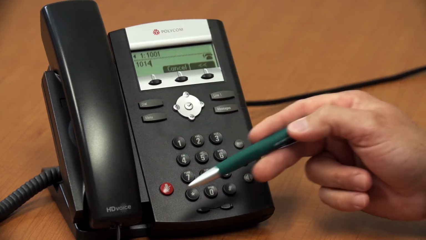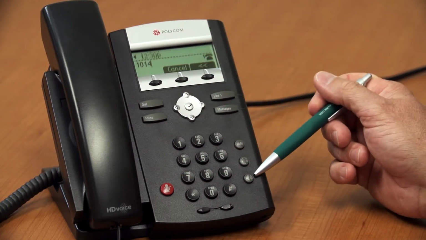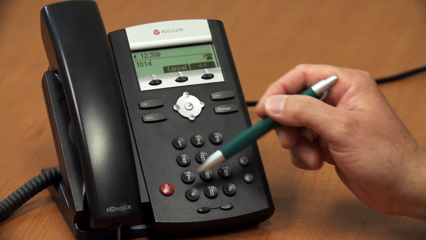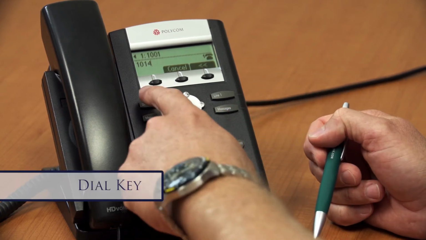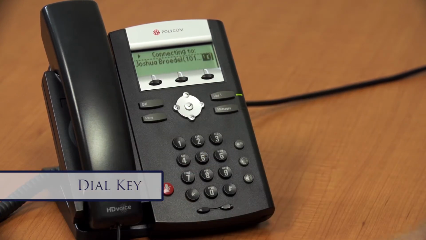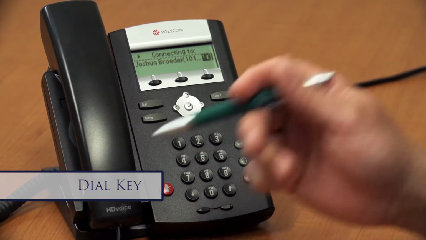So the phone is sitting on its cradle. I don't have the speakerphone on. I simply put in a phone number, and now I can hit dial. And now that call is live on my speakerphone.